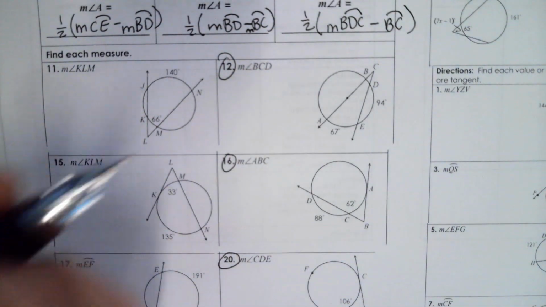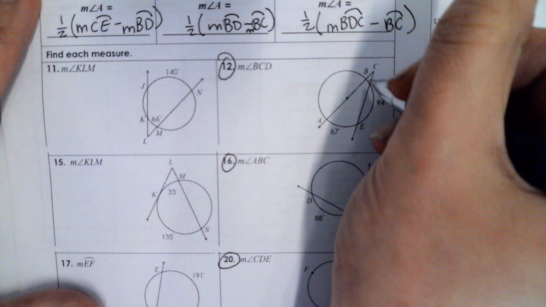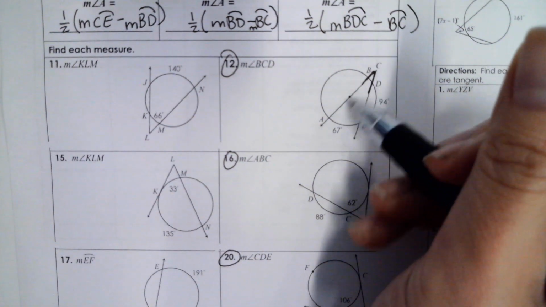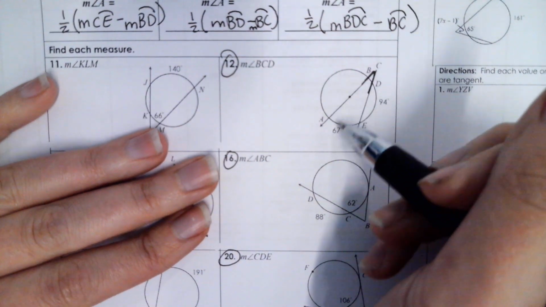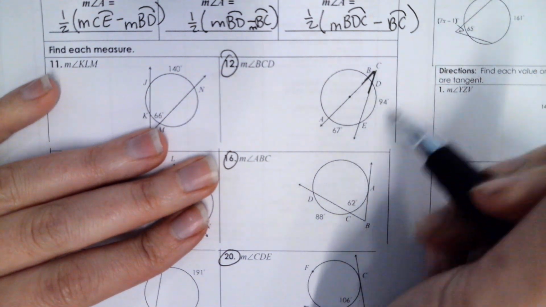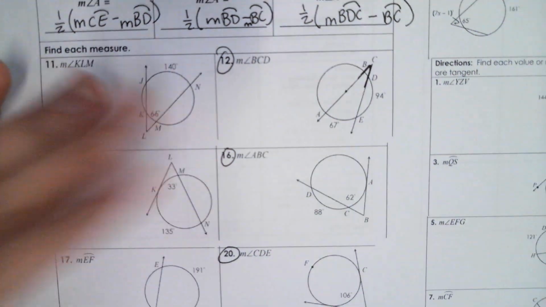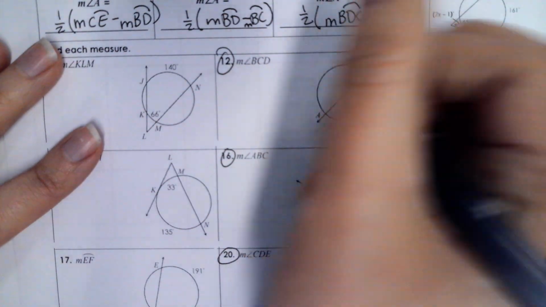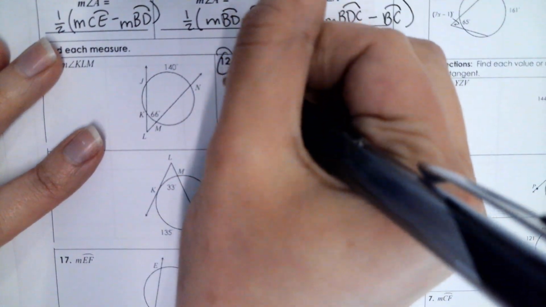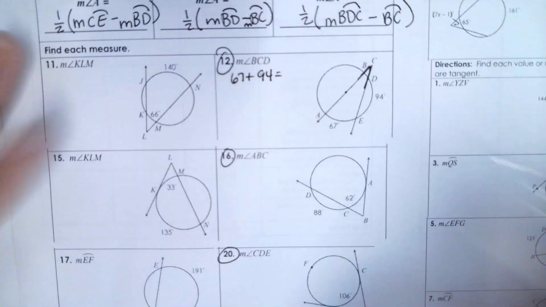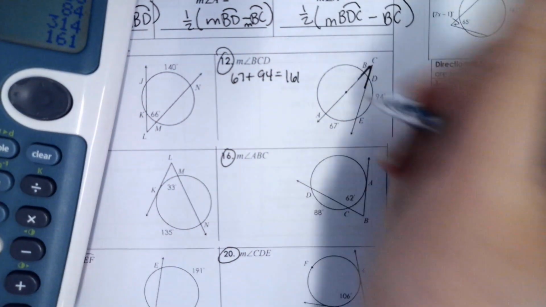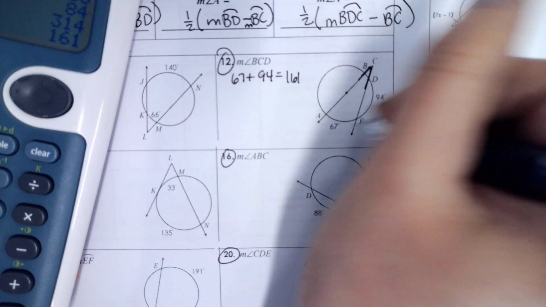Okay, so BCD. BCD is this angle, and I see that this guy right here goes through the center. So that tells me that this whole thing is 180 degrees, and I need to know that to find the missing arc. Because I don't have the angle, I do need to solve for the angle, and I need this arc bit. So I'm going to add these two together and get the part of the arc that I do have. I get 161, and then subtract it from 180, because that whole thing is 180.